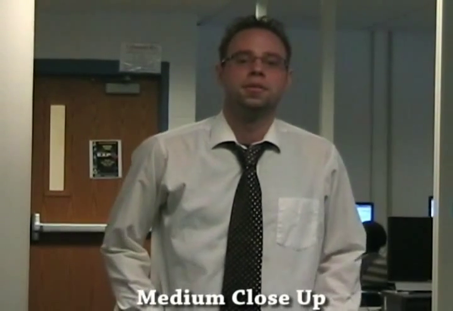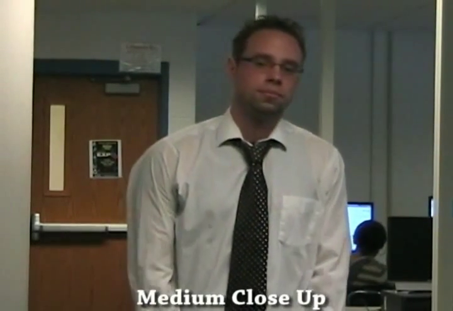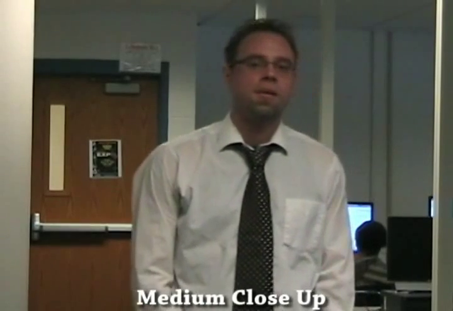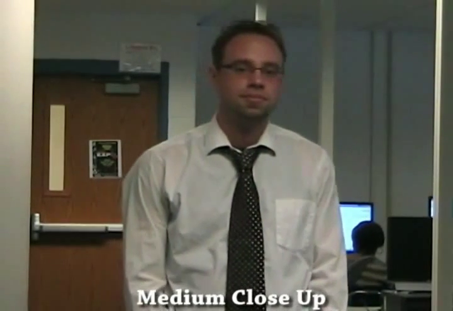The medium close-up shows the upper half of the body. The shot is taken from just above the head to the lower chest. This is a good shot for showing conversations between two characters.